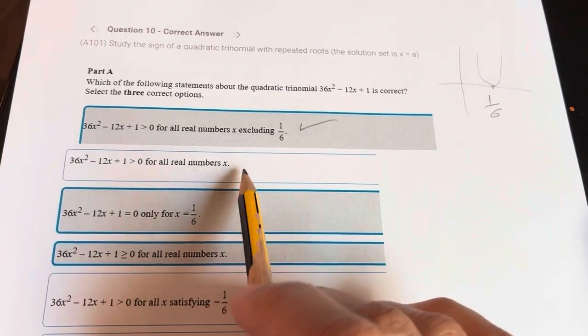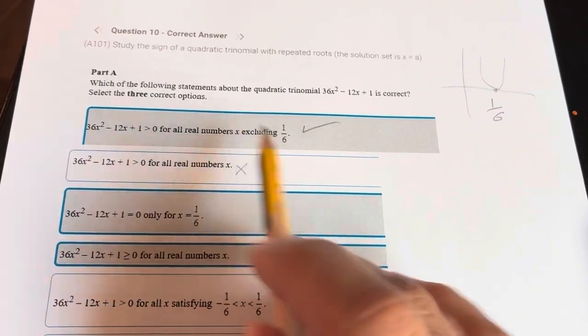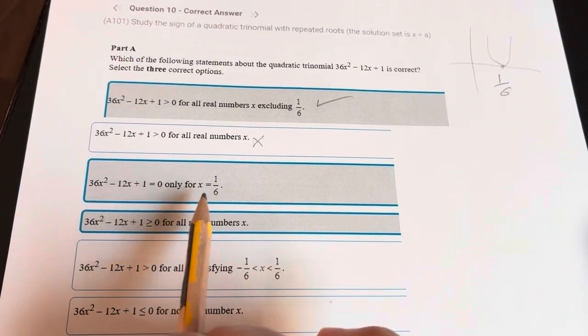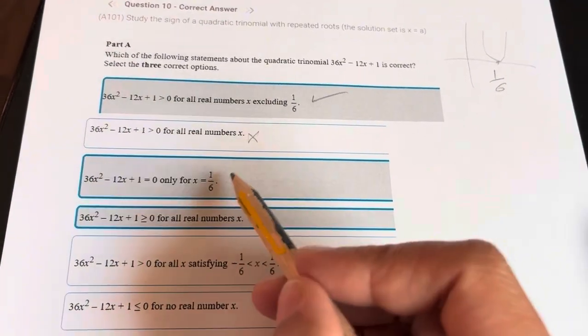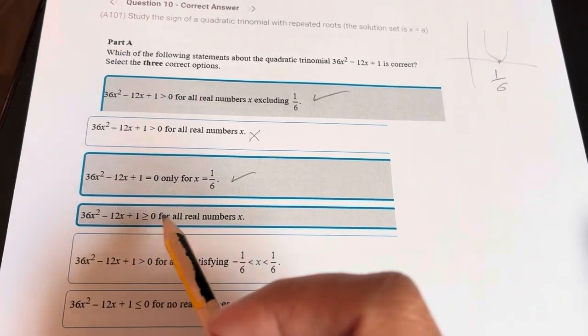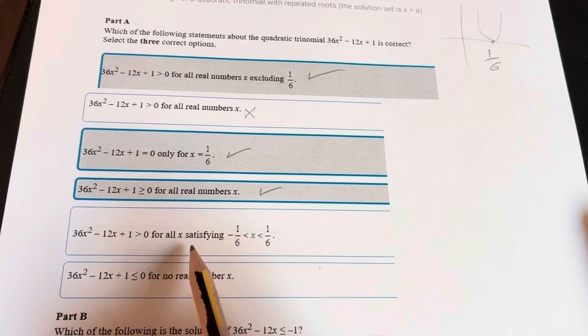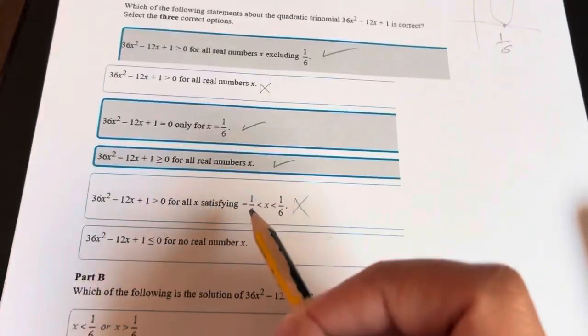Greater than 0 for all real numbers, no. He needs to exclude 1 over 6, or he needs to put here equal. Equal to 0 for x is 1 over 6, yes. Greater than or equal to 0 for all real numbers, correct. Greater than 0, no, there is no condition except the 1 over 6.